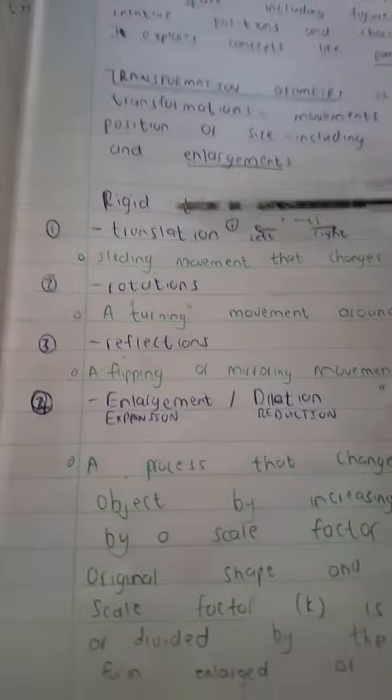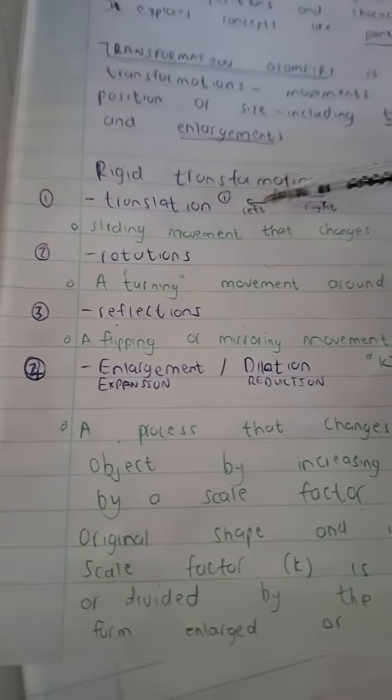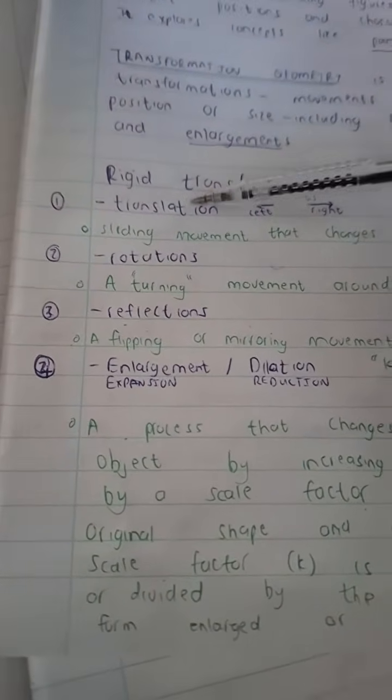So guys, I hope we see this, that when we talk about transformation geometry, we are going to look at it under these four headings. Translation, which is the sliding movement that changes the position of an object, either left or right, up or down.